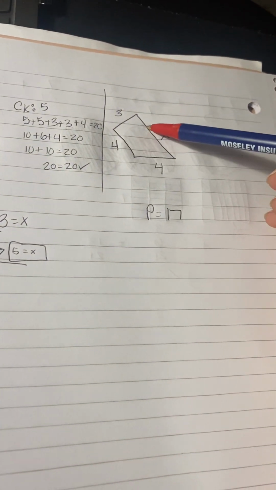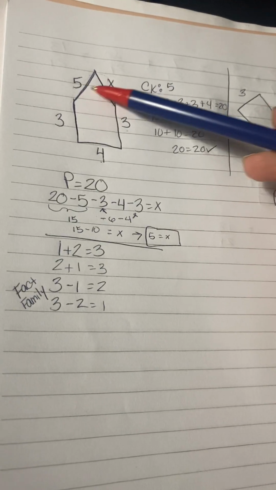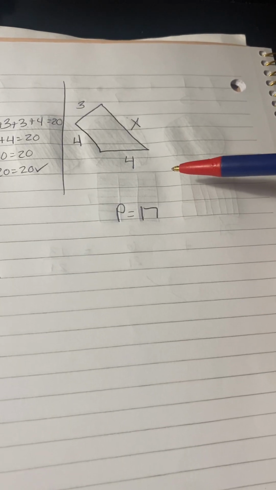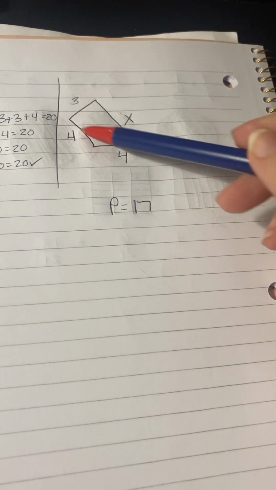So let's come over here to a shape that's not quite so symmetrical. This one you could kind of visualize and think about it being the same length as this one here. Let's come over here to think about one that's not quite so symmetrical, one you might not be able to visualize quite as easily. What are we going to do with all of these pieces?